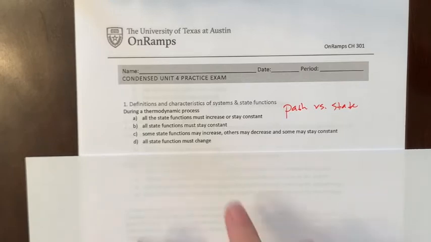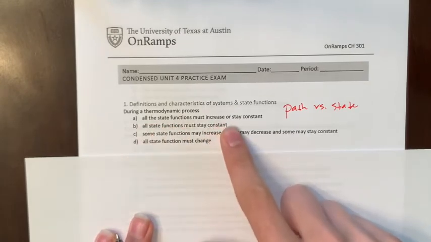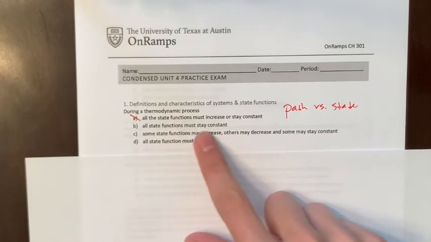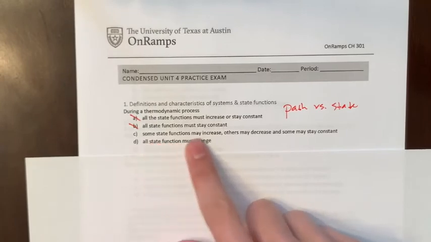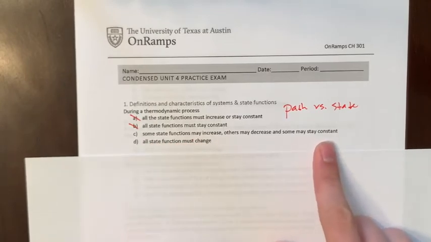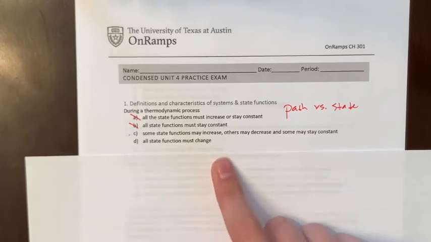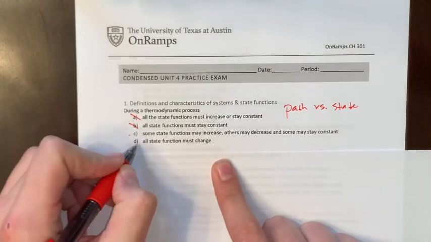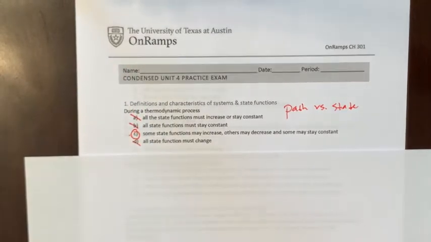But so if we're looking at these answer choices, right, to state that all of the state functions must increase or stay constant, that is a very drastic claim. So we can automatically get rid of that one. To state that all functions must stay constant, again, very drastic claim. C says some state functions can increase, decrease, others may stay constant. Now that's a very broad claim, right? That's a very general statement. So we're going to keep that one in our bank. And then to say all state functions must change, again, very bold claim, and that's not going to be true in every situation. So we can isolate that one down to answer choice C.